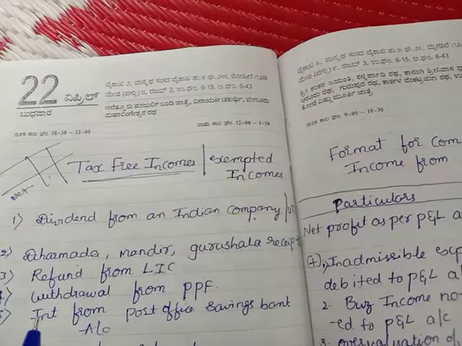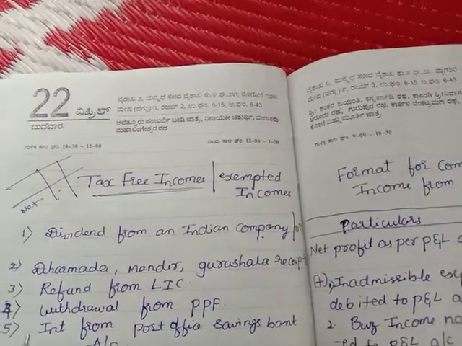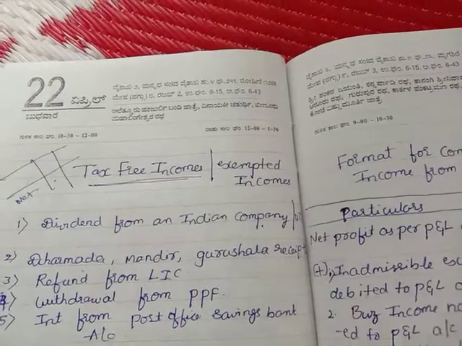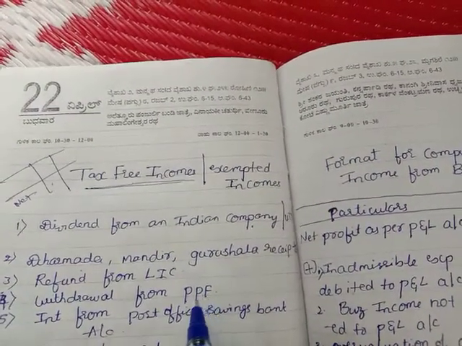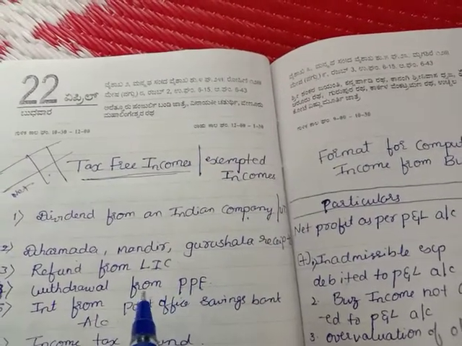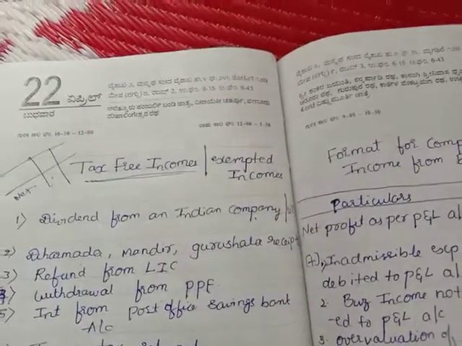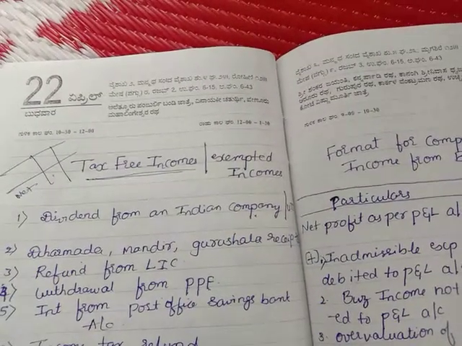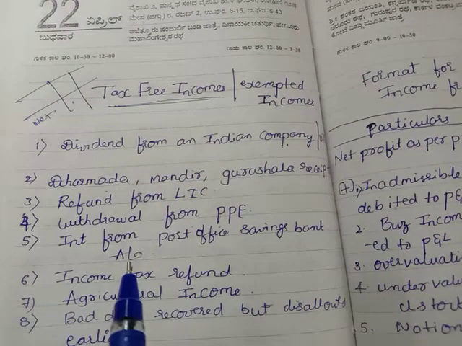Next, refund from LIC. Any refund received from the LIC is also tax-free income. Next one, withdrawal from public provident fund, PPF. If that type of transaction is given below, that is also tax-free income. Next, interest from post office savings bank account is also tax-free income.